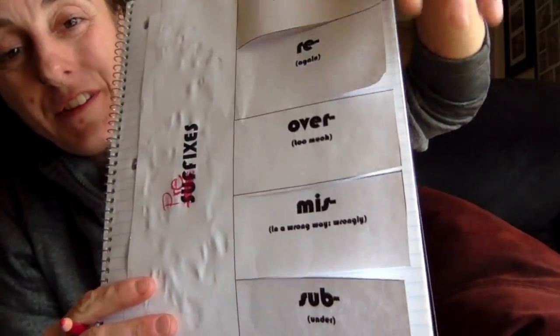That's how you do your journal. You're going to do that for each one of your prefixes. Remember, these are also an affix. A suffix is an affix as well. This is a prefix. Suffixes go at the end of words.